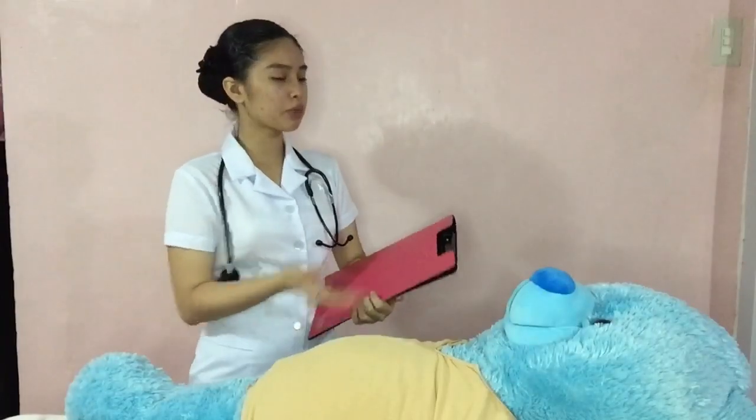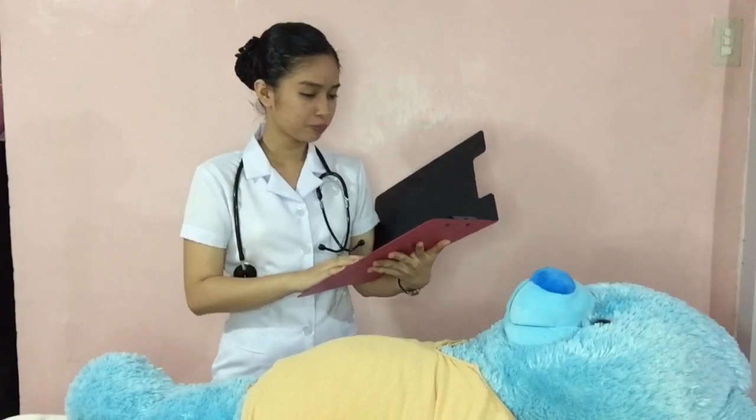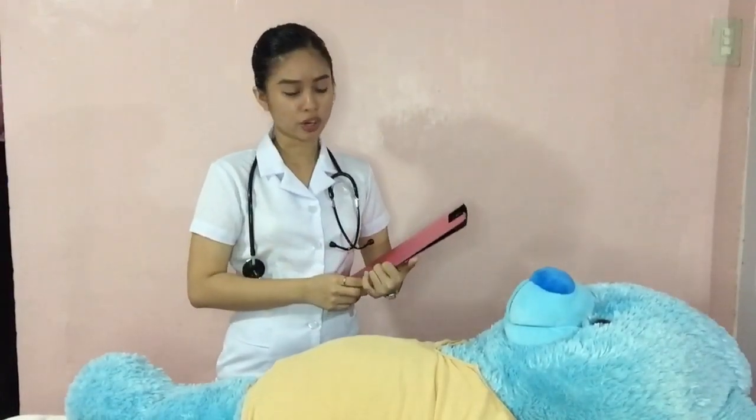As you can see, ma'am, the curtains are closed so that there will be no other people who can see us. And of course, I assure you that this won't hurt you and your baby, so don't worry. Before the assessment, ma'am, do you feel any pain or are you uncomfortable? Okay, let's start right away.